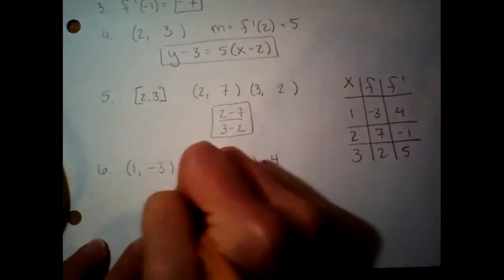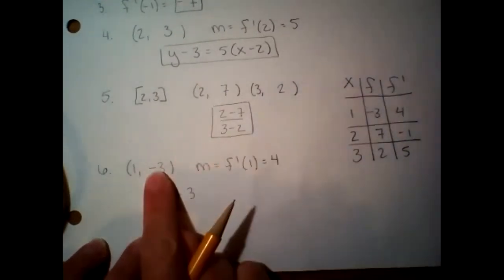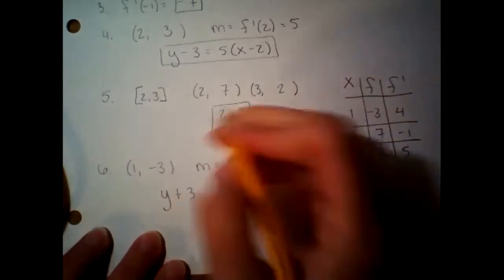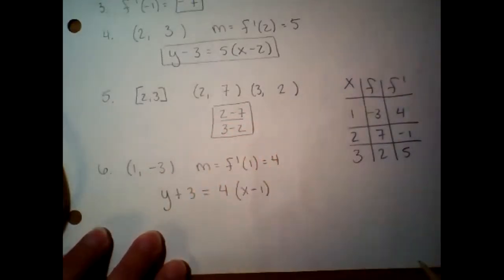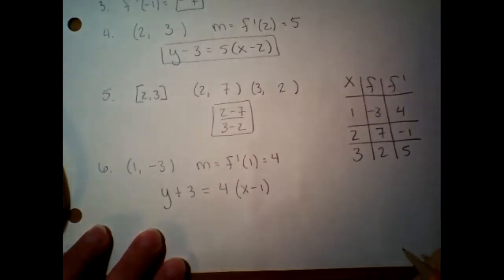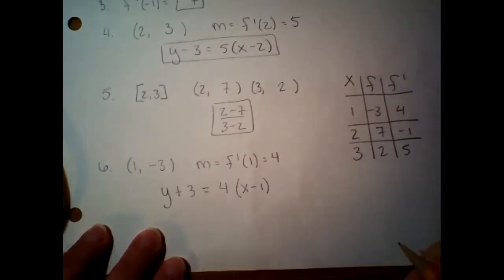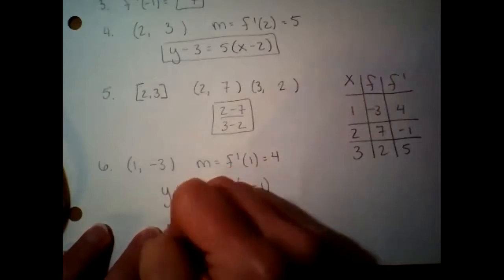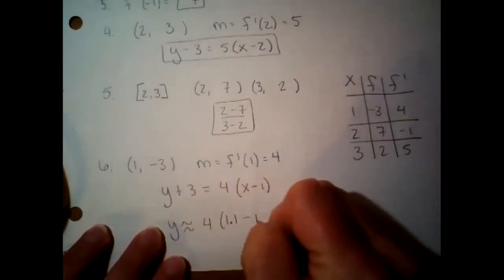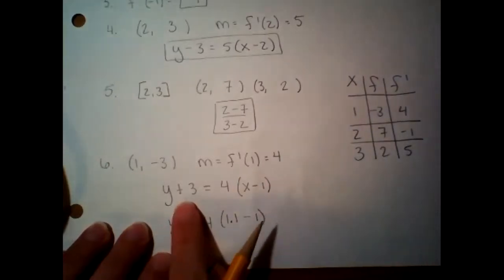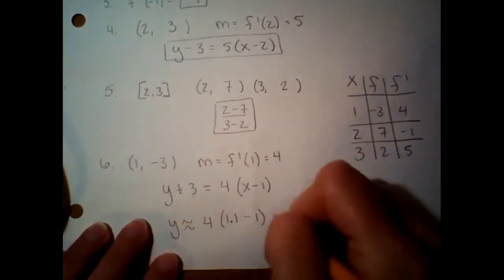And so my equation would be y minus negative 3, so that'll be y plus 3, equals my slope, and then x minus 1. And it said to approximate f of 1.1. So all you have to do is plug in 1.1 and then just get y by itself. So I'm going to subtract this 3 to the other side.